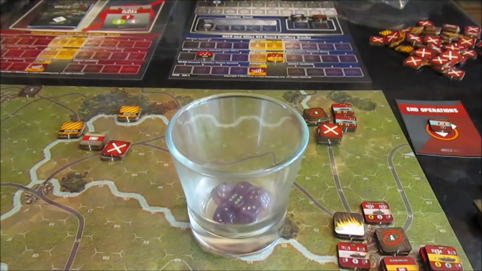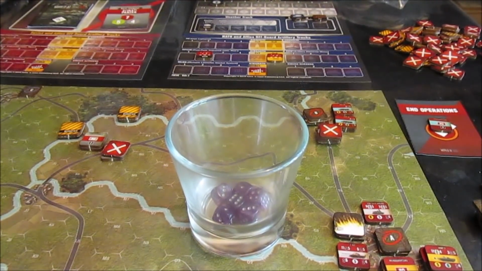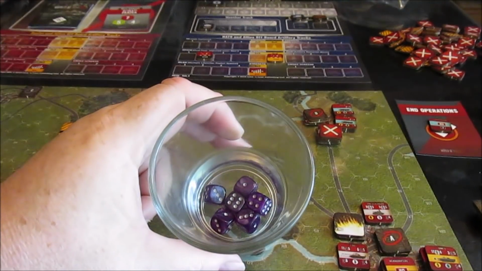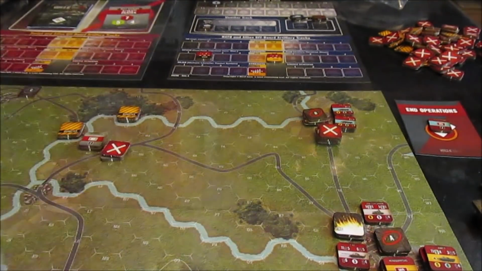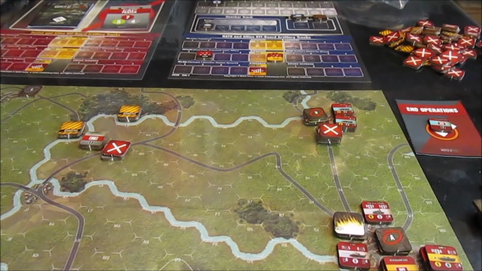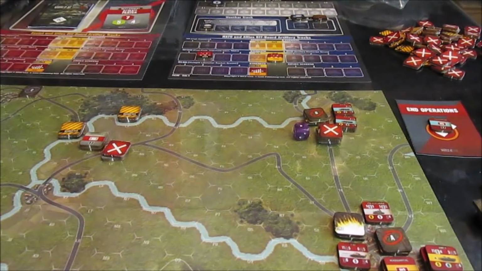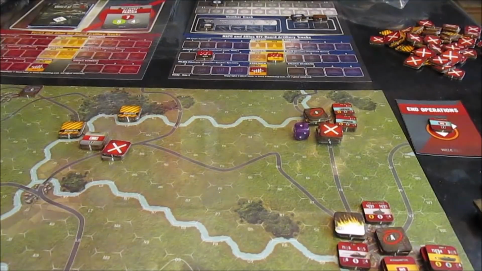No penalties or anything. One hit. No, two. Yep, one hit. One, one, three, three, four, six. So we got one hit. And we know the T-55s are two dice at 6.